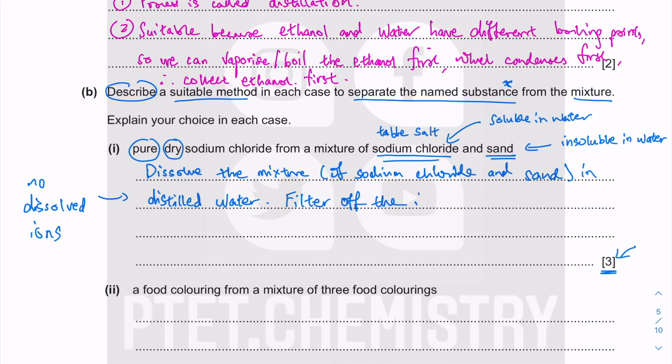off the insoluble sand, but we will collect the filtrate. The filtrate is the liquid or solution that passes through the filter paper. The filtrate contains the salt, the sodium chloride.